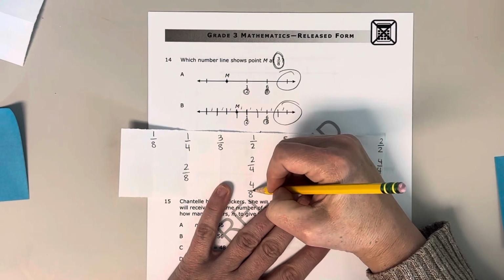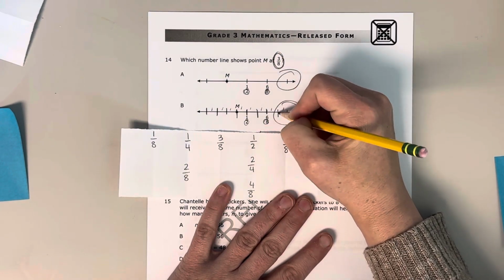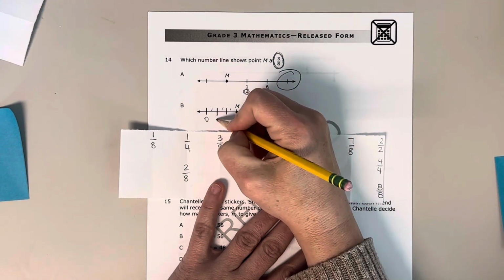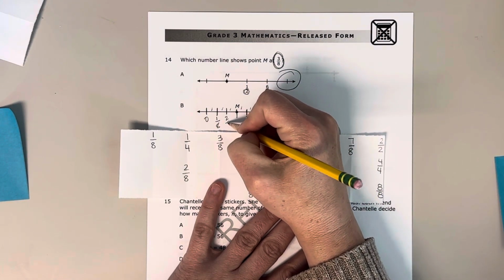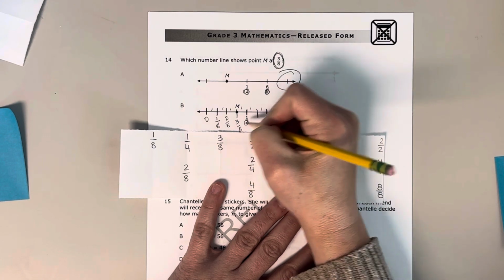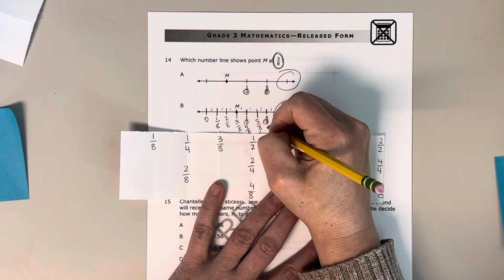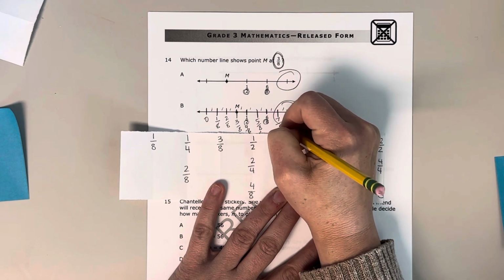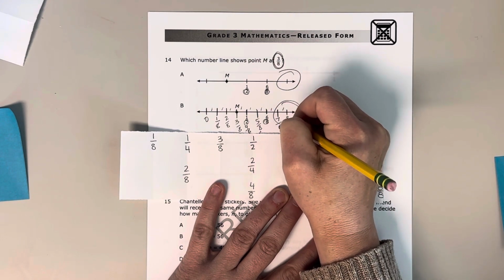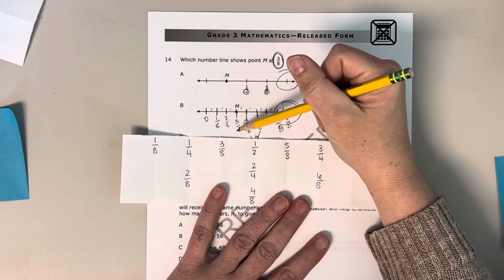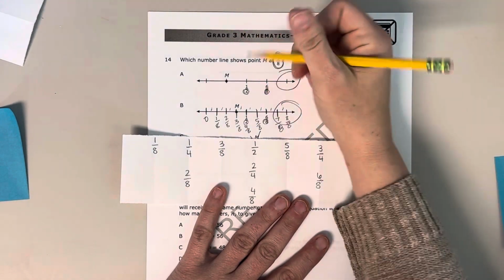We know that's right, 4/8, 5/8, 6/8, 7/8, 8/8. I would have the students write that. 0, 1/8, 2/8, 3/8, 4/8, 5/8, 6/8, 7/8, and 8/8. And then that's going to show it's on 1/3, but we can try it again.